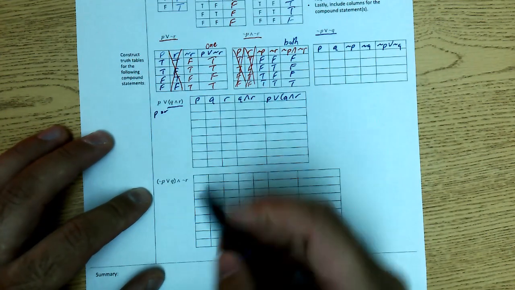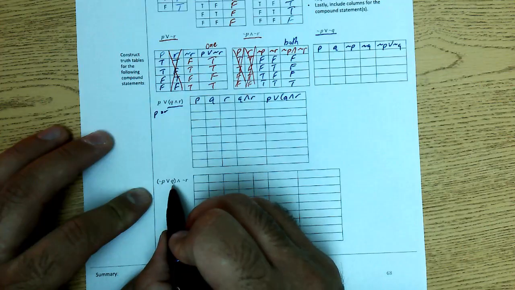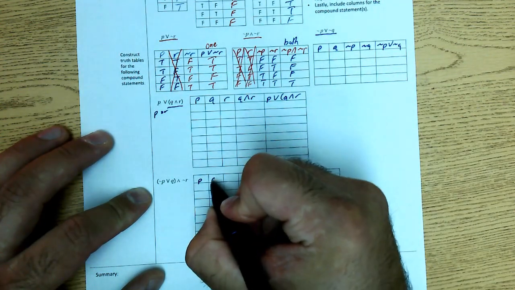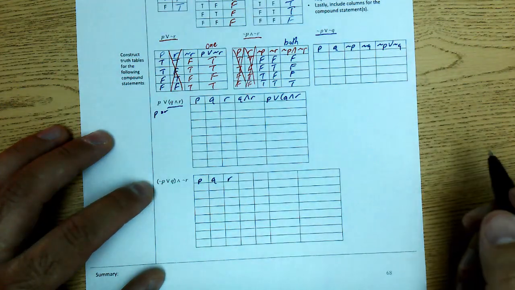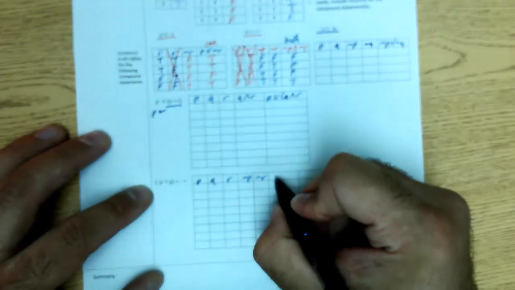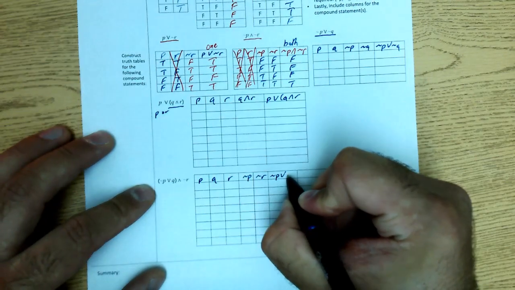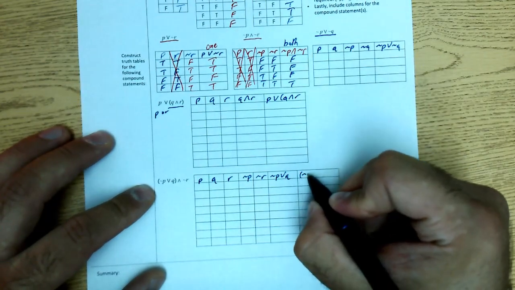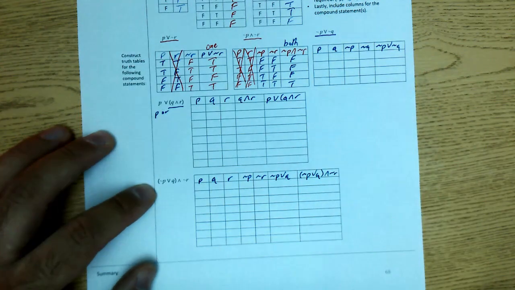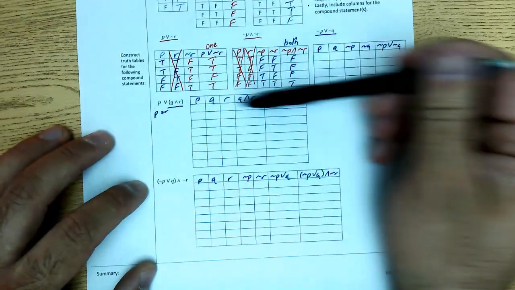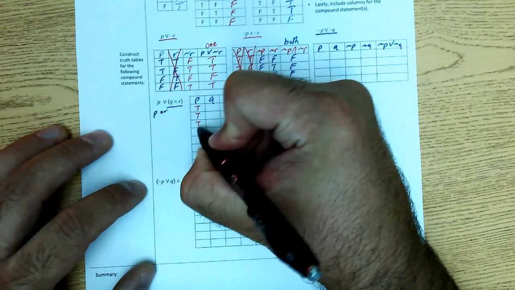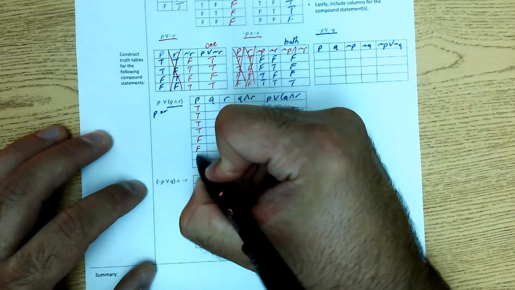Down here, we've got not P or Q, so we know we need P, Q, R. We also need not P, and we need not R, so that we can find not P or Q, and then not P or Q, and not R. When you're dealing with 3 like this, you're going to have 4 trues, 4 falses.